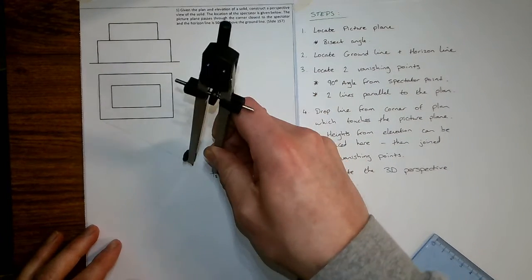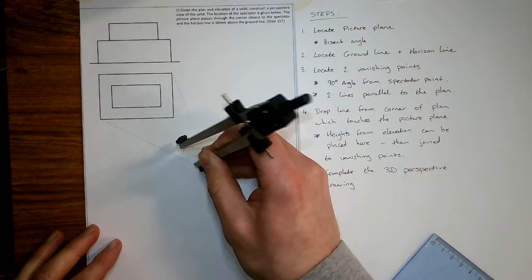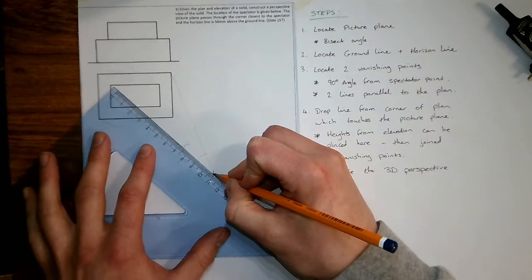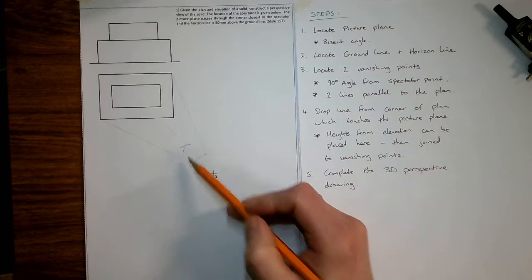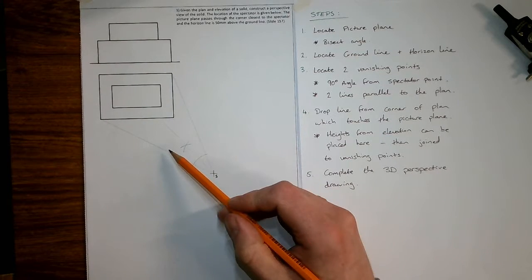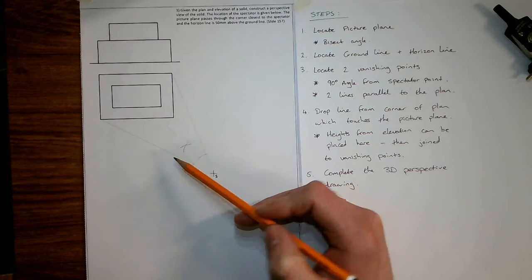Set the compass to any length. Using the same length then at these 2 points that you got across, that gives you the center point. That allows you to draw a line. Okay, so we've now bisected that angle. If this angle here was 50 degrees, we now have 25s.